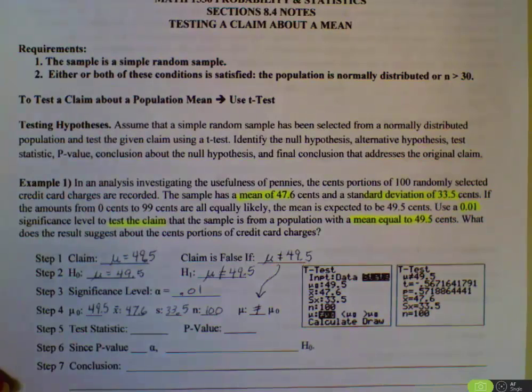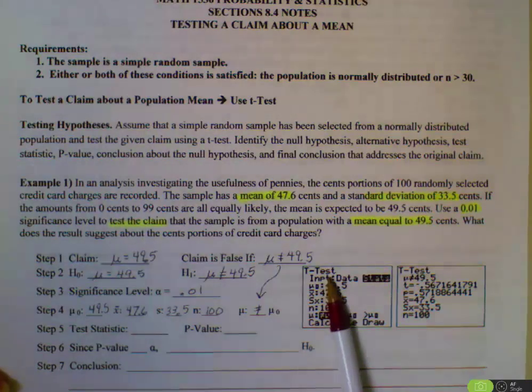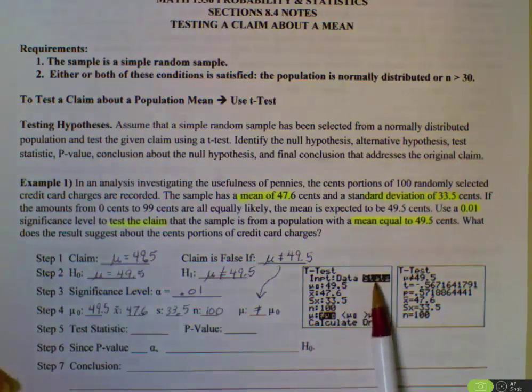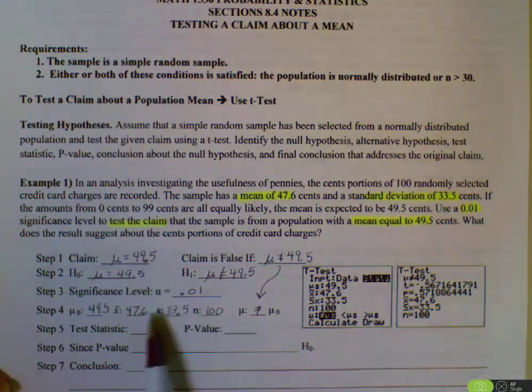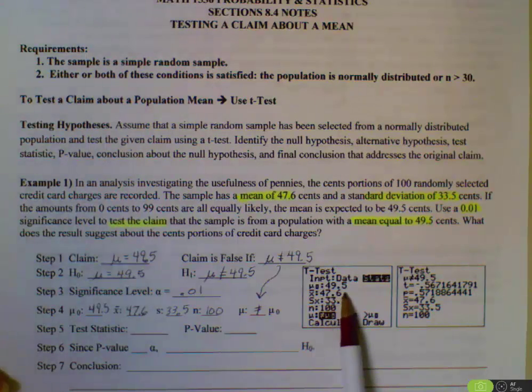In this example, I already have entered all of this information on the calculator, and I'll show you exactly what it looks like. I pulled up t-test under STAT, TESTS, and number 2. I highlighted Stats because I'm going to enter these statistics about my data rather than entering raw data itself. I entered the mean in the null hypothesis, 49.5.